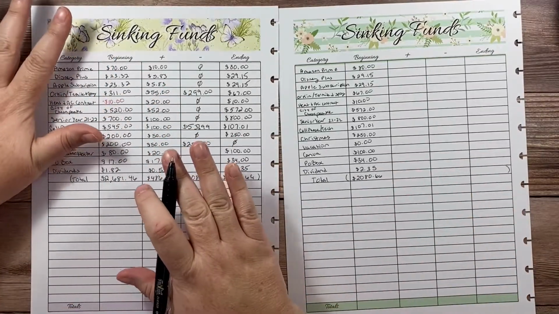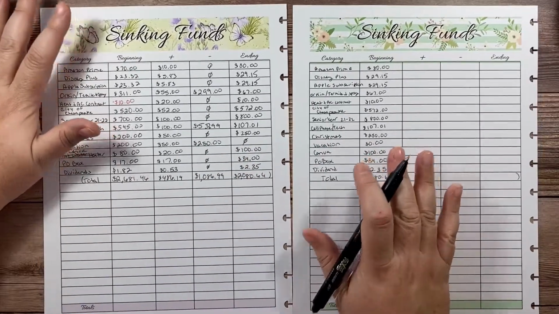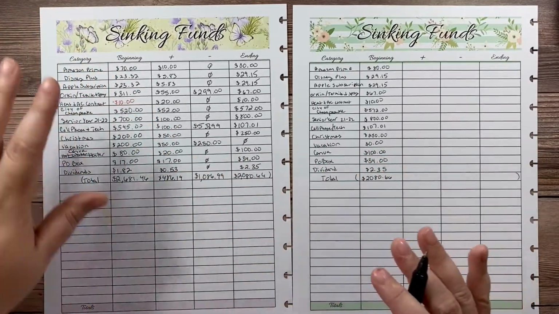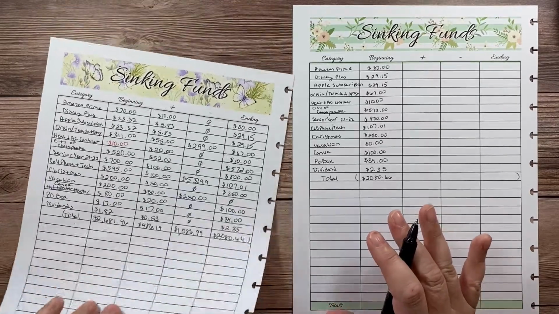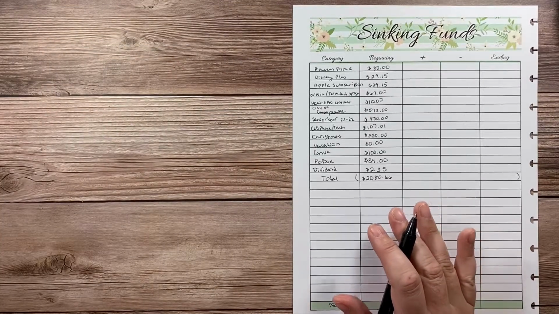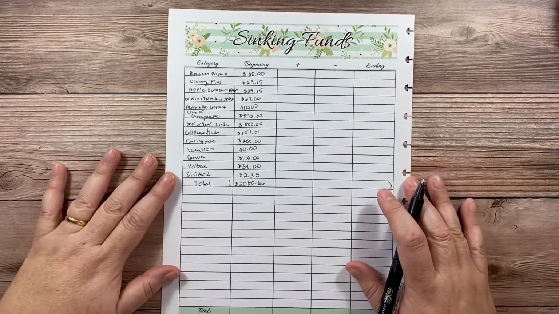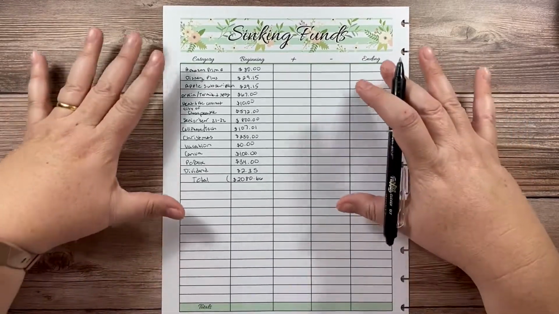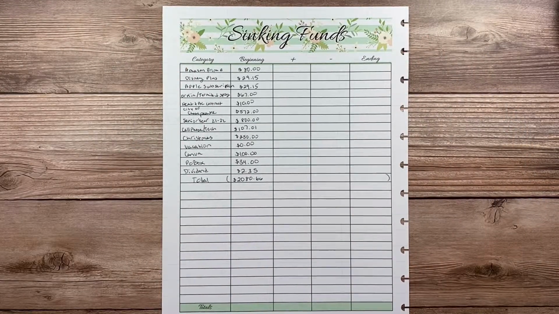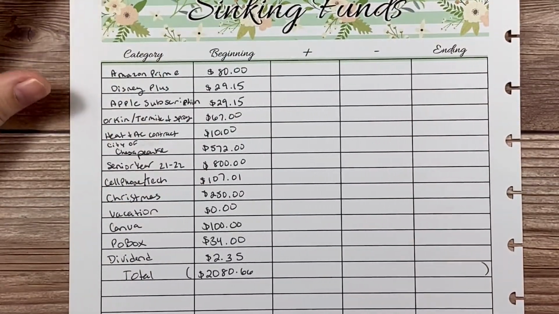Now I'm officially done with April, and I've moved everything over. We're good to go. I can file this away for later, and if I need to refer back to it, I can. So now we're just going to move in closer to the sinking funds here, and I'll be right back. Okay, so now I've zoomed in on sinking funds.